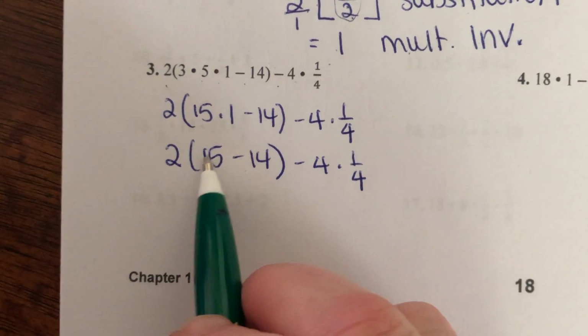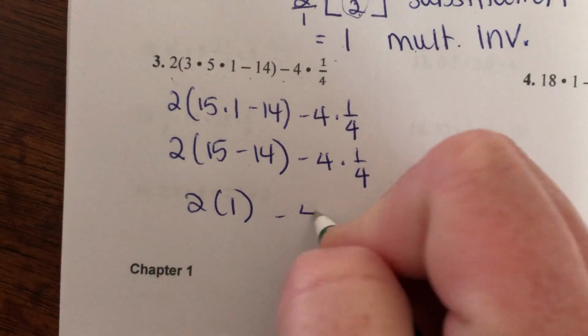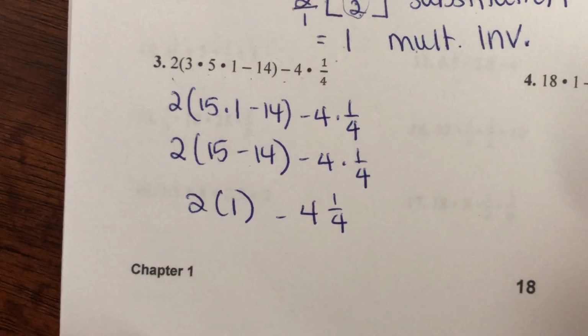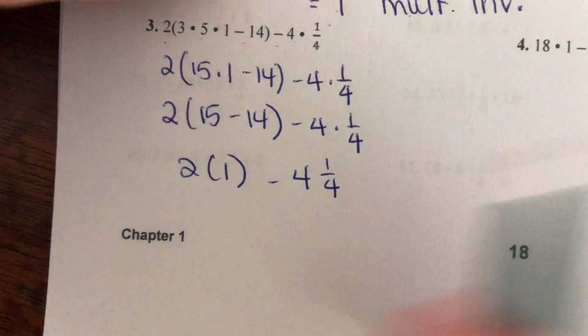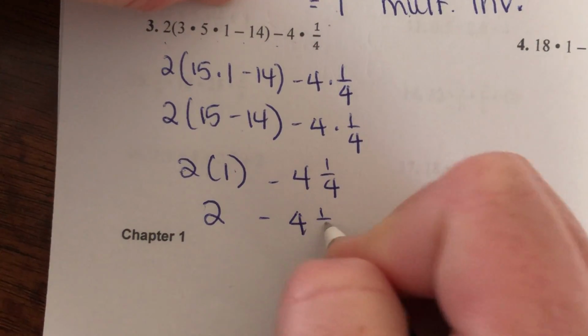Then I still have parentheses. 15 minus 14 is 1. So 2 times 1 minus 4 1/4. Then I'm going to multiply 2 times 1, and I get 2 minus 4 1/4.